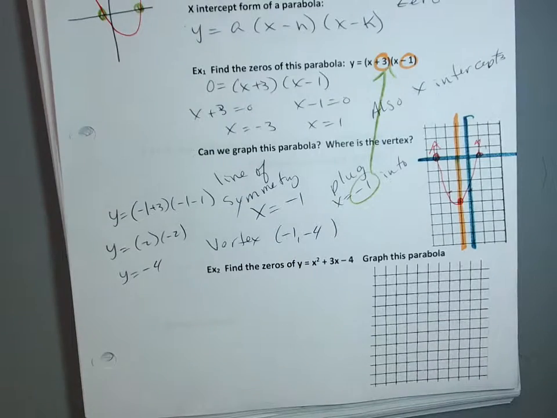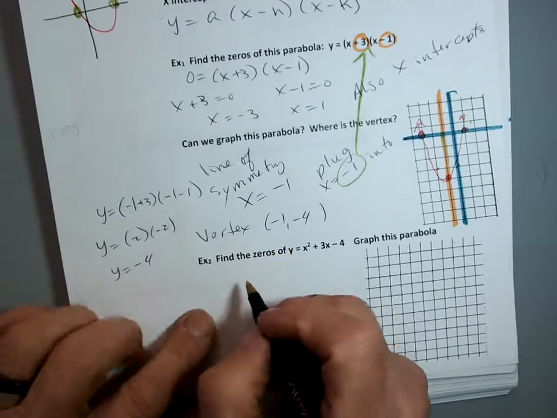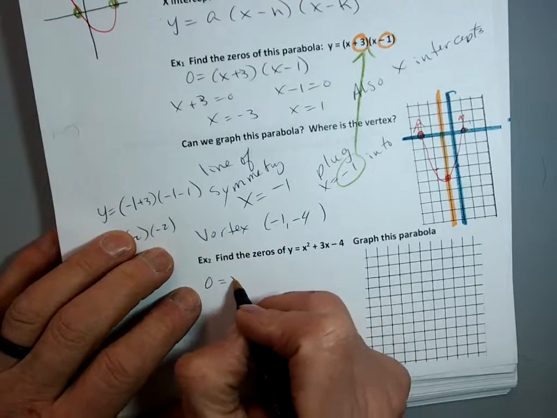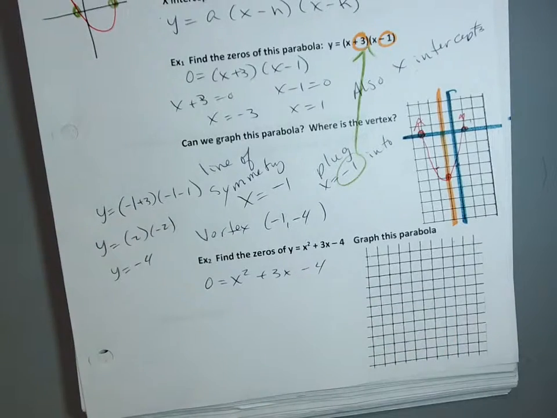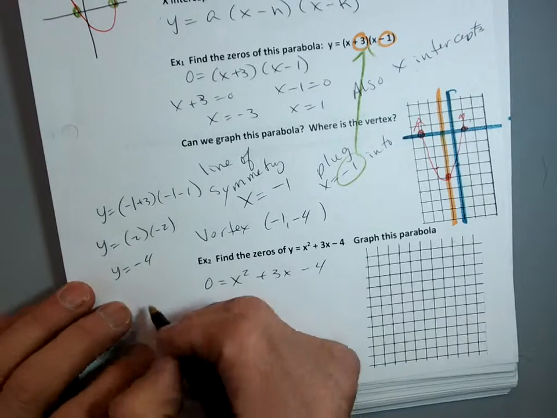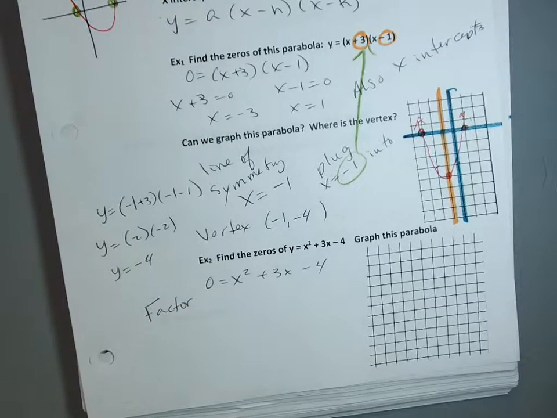Now example 2, find the zeros. Well, what do we know? Set it equal to 0. Can we solve this? Sure. Let's factor. After we factor, we'll get our mini equations and we'll get our answer.